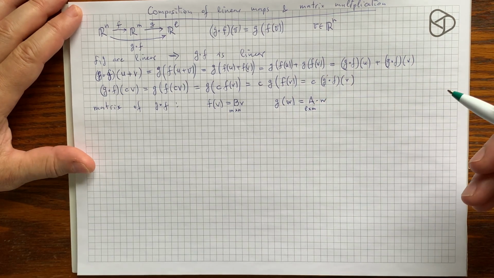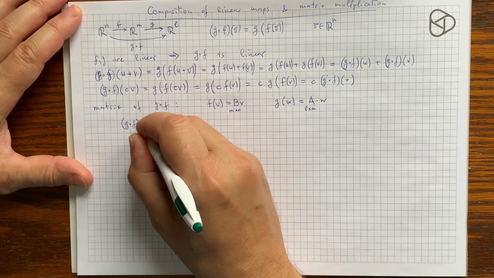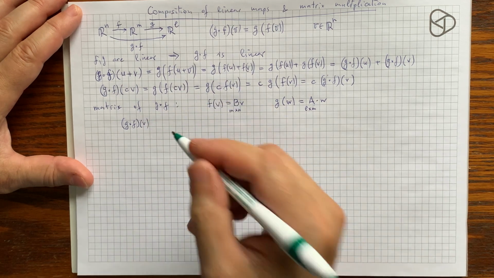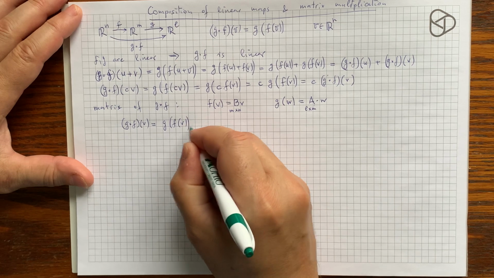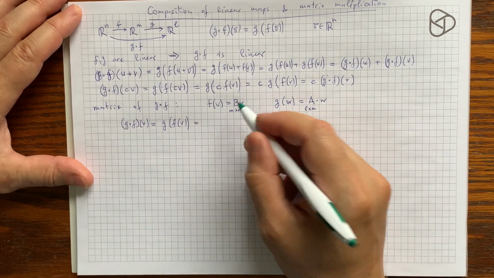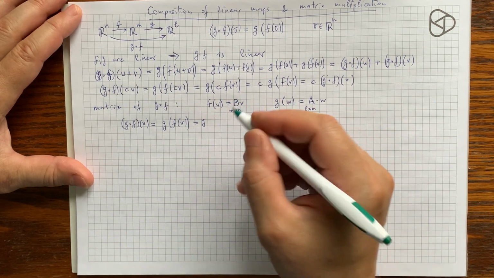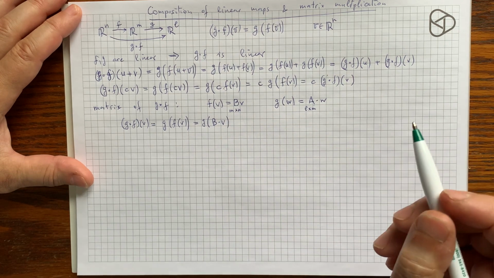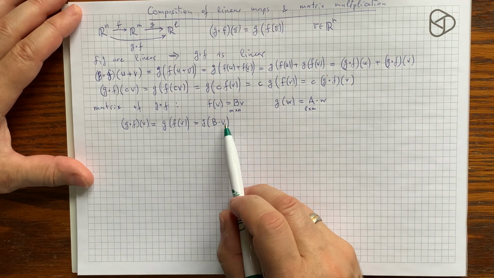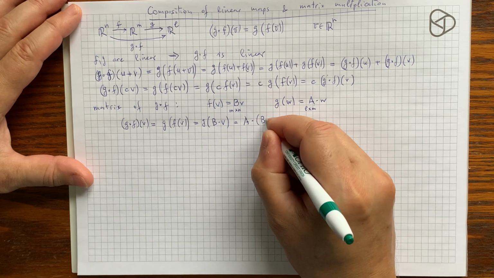And then when we iterate these transformations, when we compose them, what is g composed with f on vector v? It will be g applied to f of v, and f of v is matrix B multiplied with vector v, and g applied to any vector is matrix A multiplied by this vector.